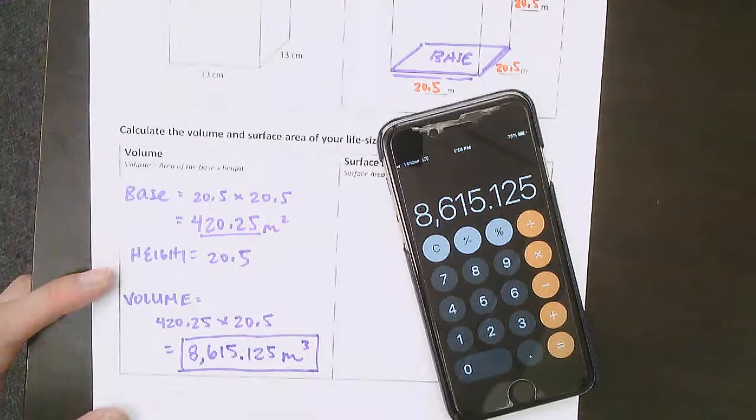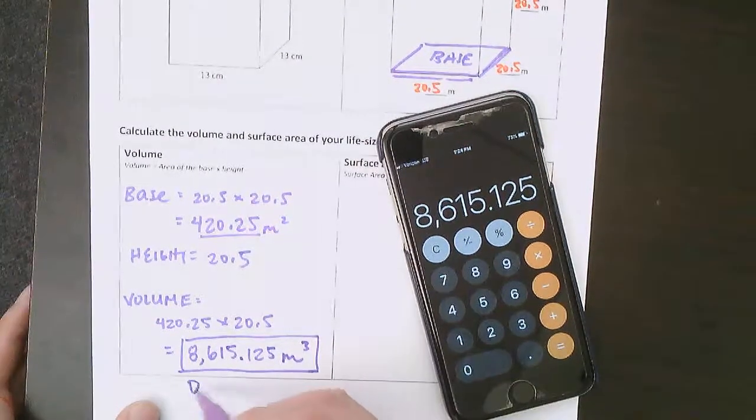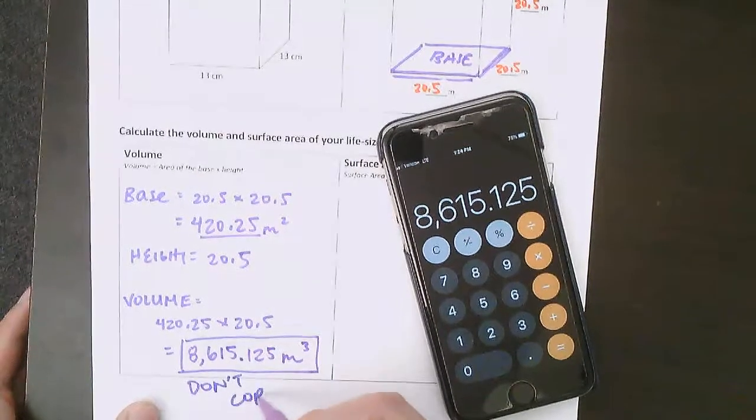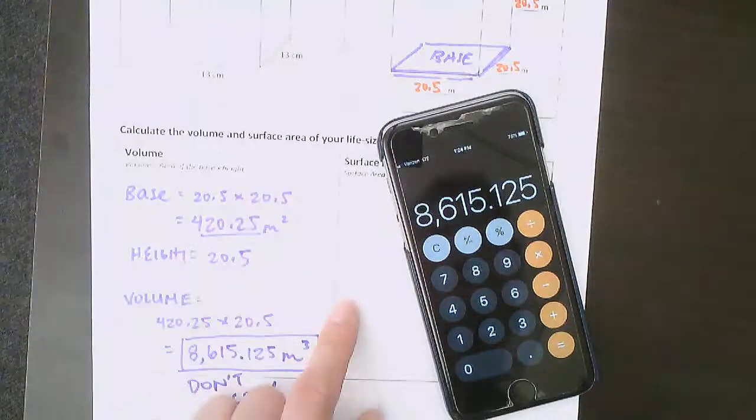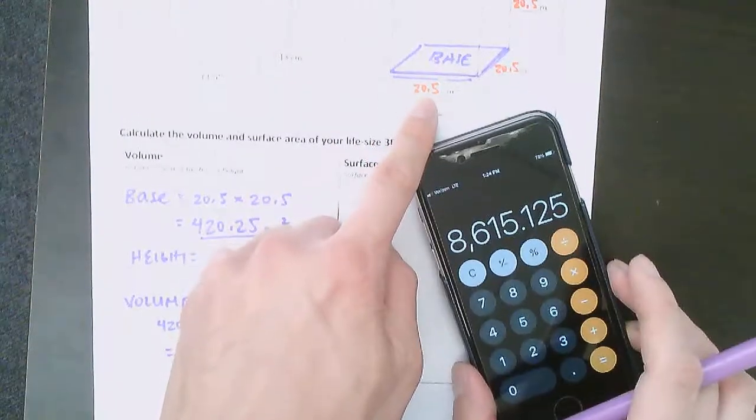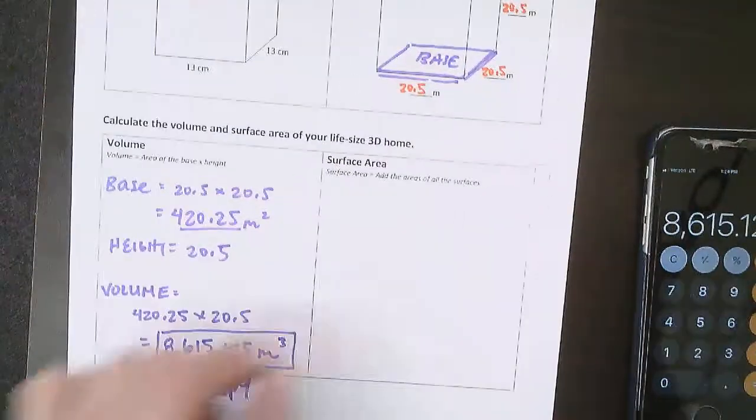There is my volume. Now remember, don't copy this exactly, because you're going to use your own numbers. Don't copy this exactly, use your own numbers, but this is just how you would do it if it was 20.5.